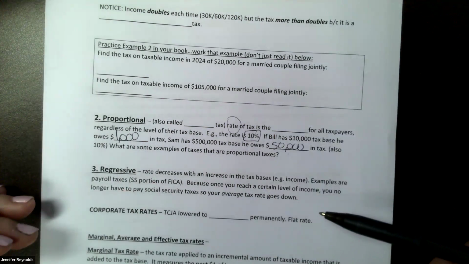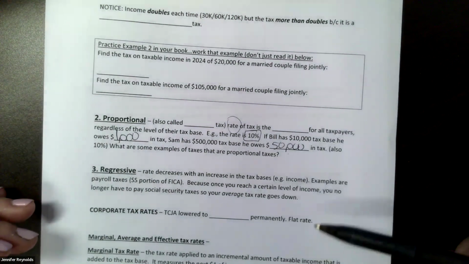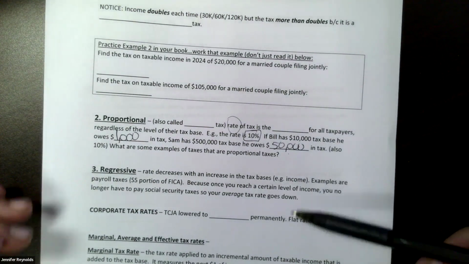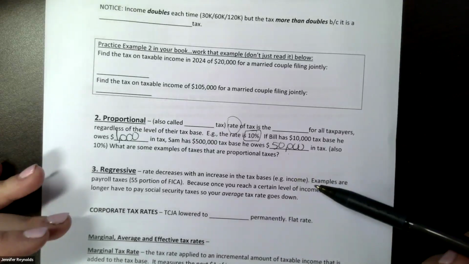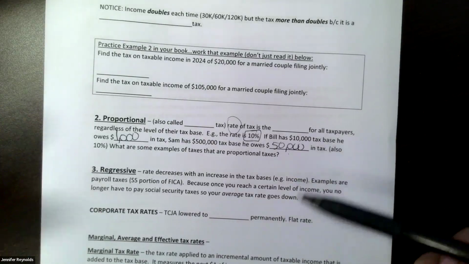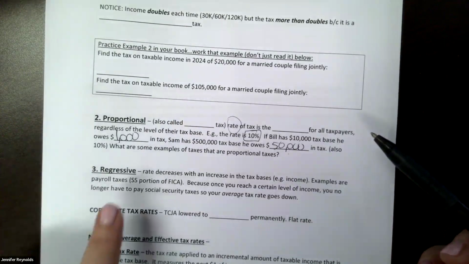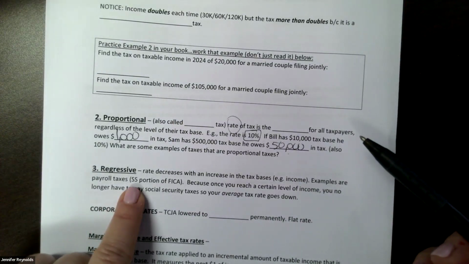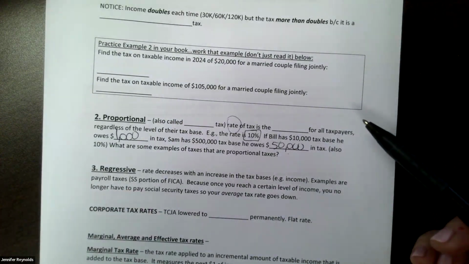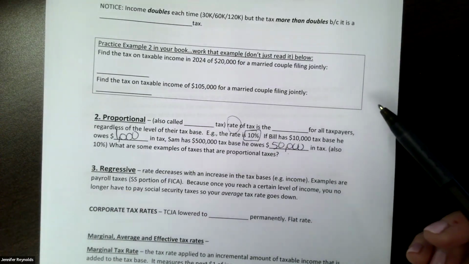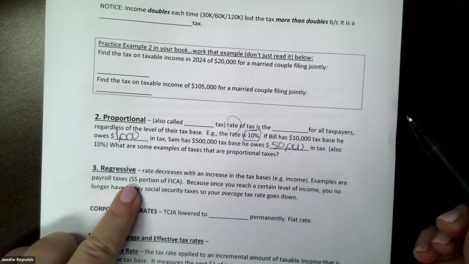And then there is a regressive tax, which sounds crazy, but the more you earn, the less tax you owe. Not in absolute dollars, but the rate. One example of this would be your Social Security taxes. So most of you guys work. If you look at your paycheck, you can see Social Security and Medicare taxes being taken out of your check.